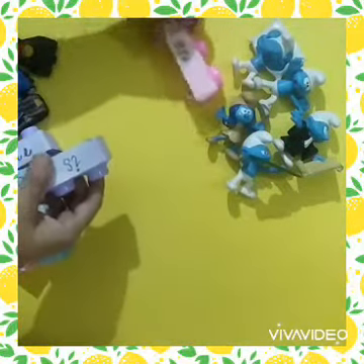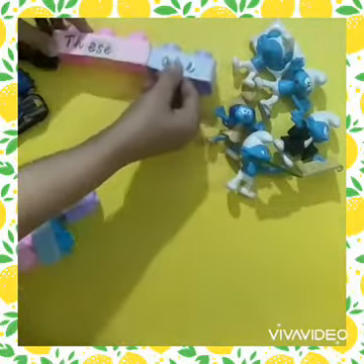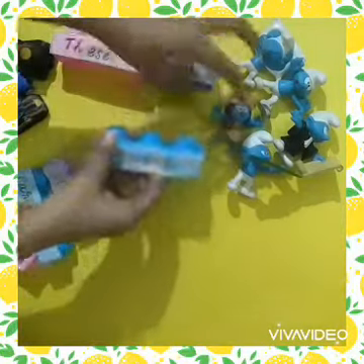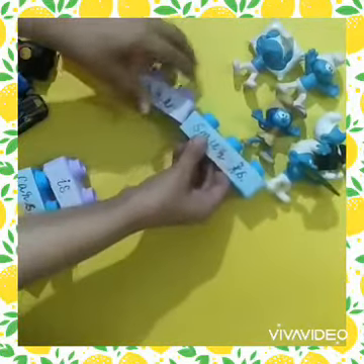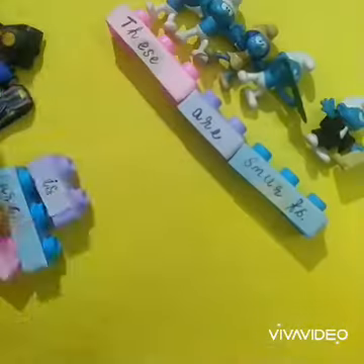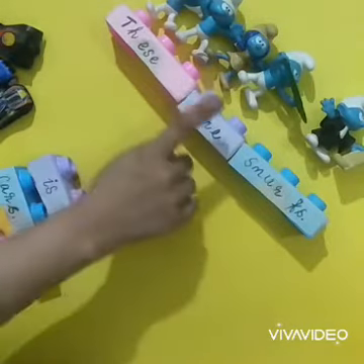So we will use these are. Cars. We will use these are cars. So whenever there is a plural object, we use these are.